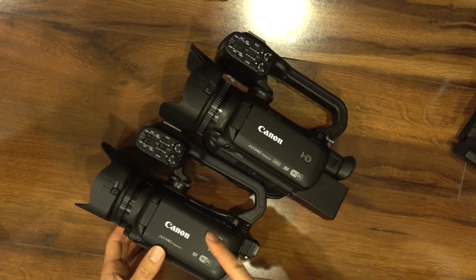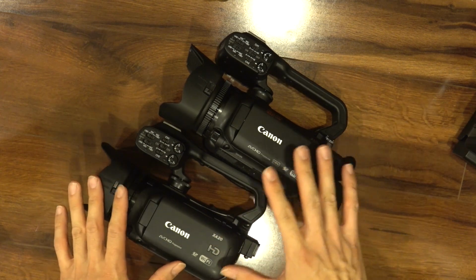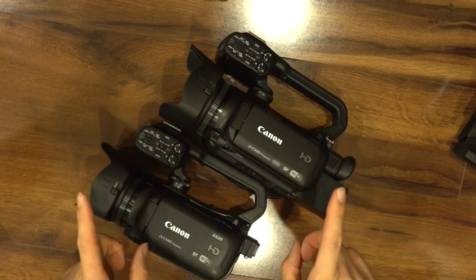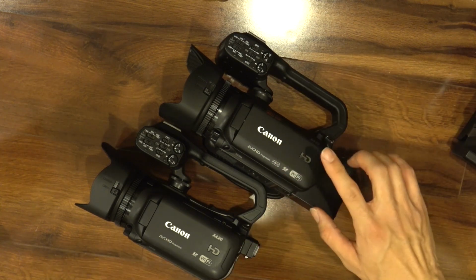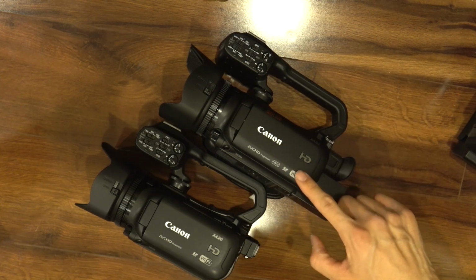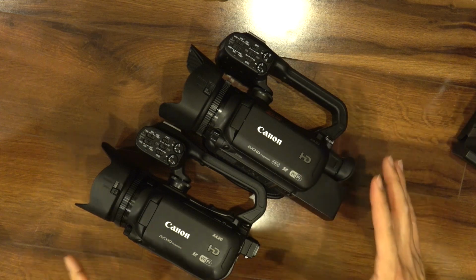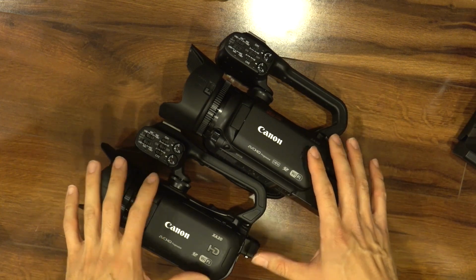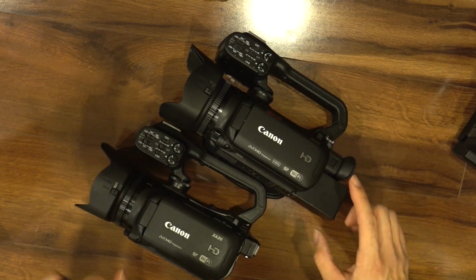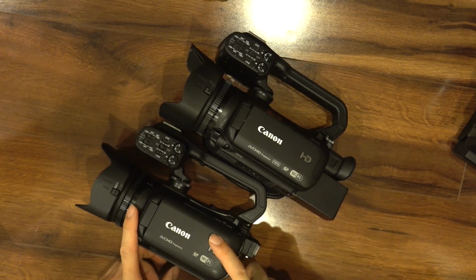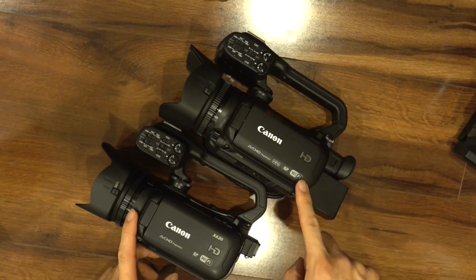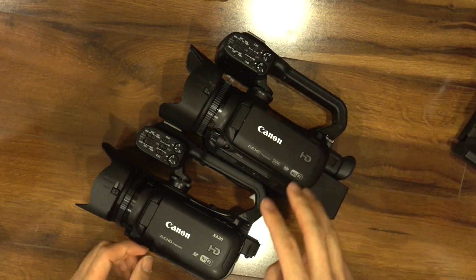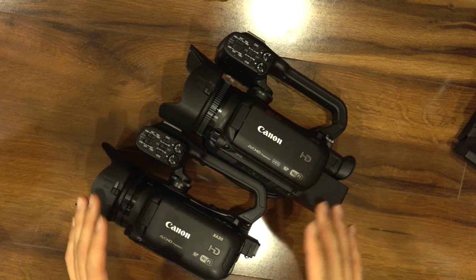Now, if you do not have the XA20 and you want to buy this kind of camcorder for the very first time, obviously I recommend getting the XA30. With the 3+ dB of gain and some other features you get with the XA30, it's worth it if you're buying this camera model for the first time. However, if you already own an XA20, really think about whether you need an XA30. Do you really need that plus 3 dB of gain in low light?